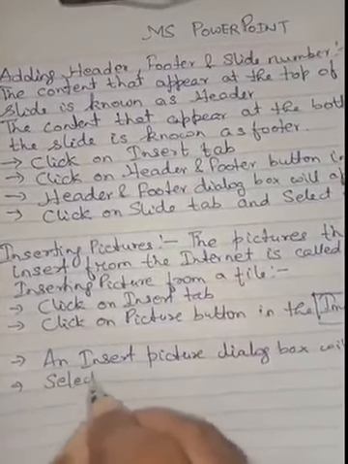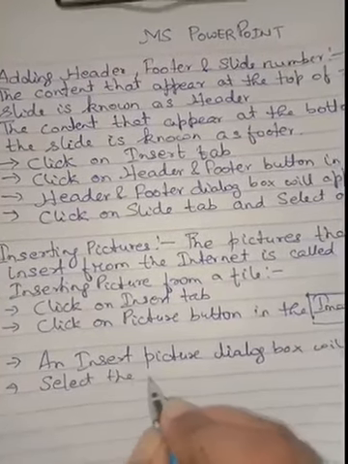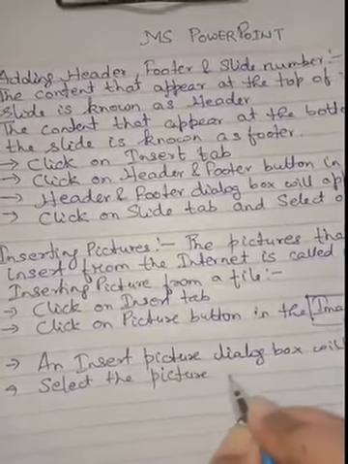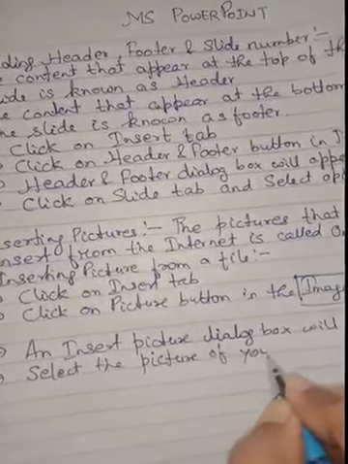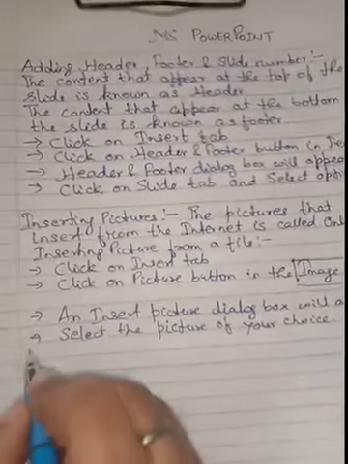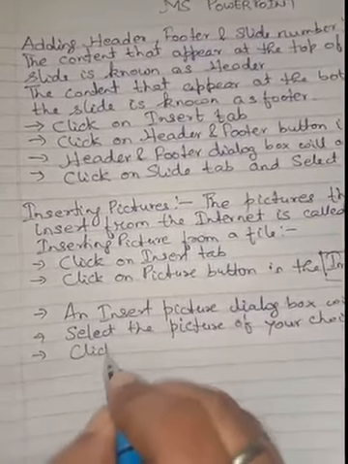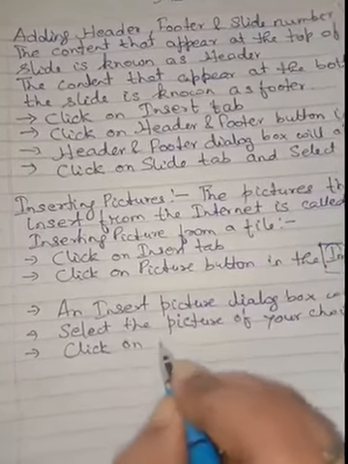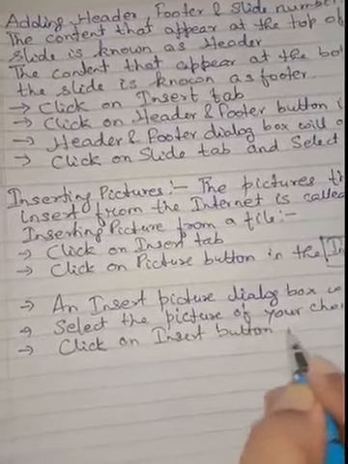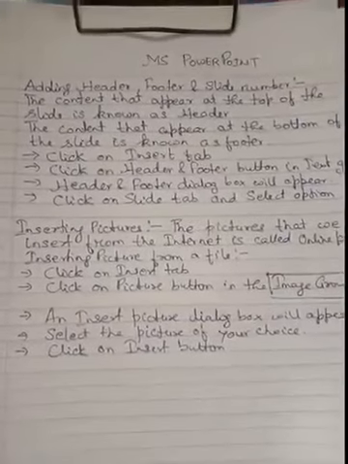Select the picture of your choice, and next click on the Insert button. As soon as you click on the Insert button, the selected picture will appear on your slide.